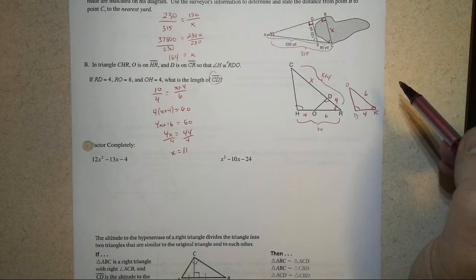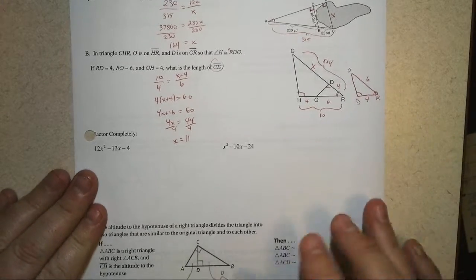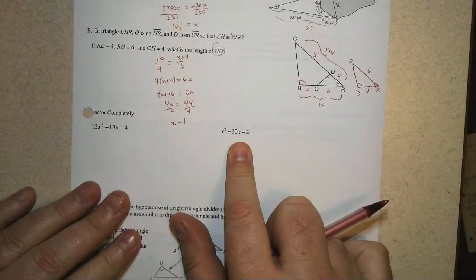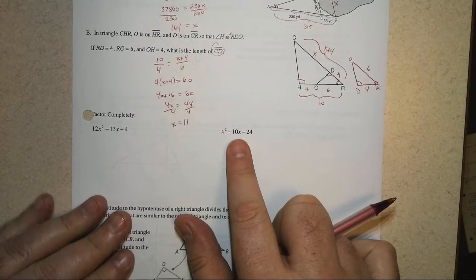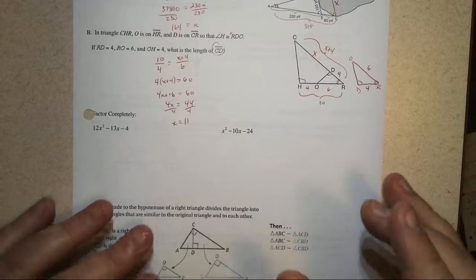Okay, so just be careful. If you remember, if you got 15 in class, that's what happened. Okay, let's go down to the factoring. Let's start with the easy one. So I just want to factor. I'm not solving. So what are my two sets of parentheses? What are those going to be here?